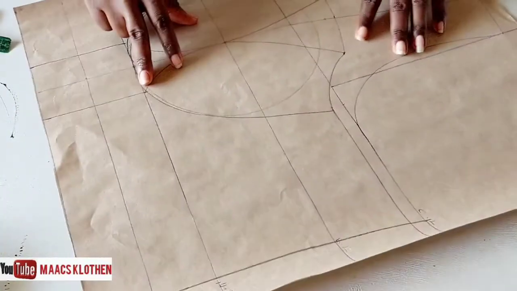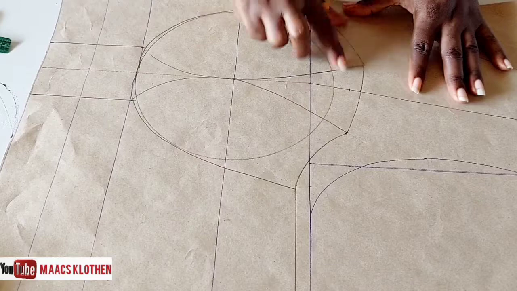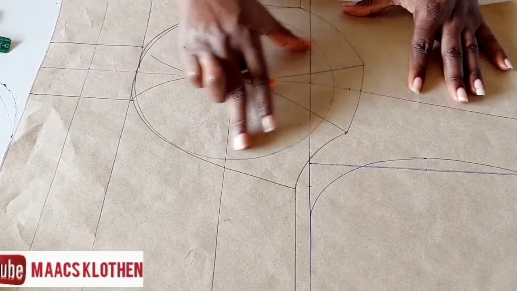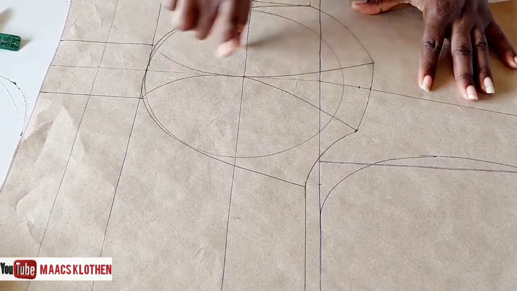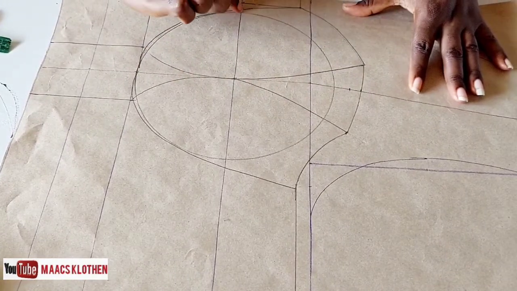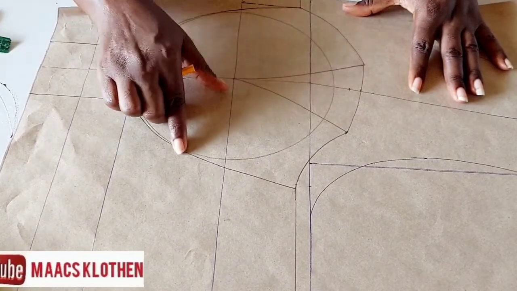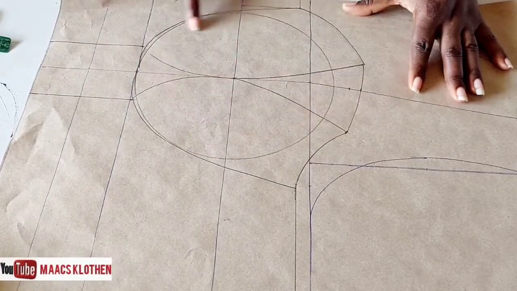Okay, now if you want this type of cap, then that is it. You're going to leave it exactly how it is, then you cut it. But if you want the one that has a curve in between, then we are going to draw that one also.